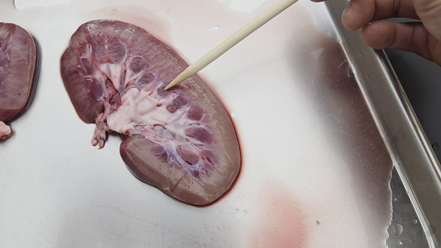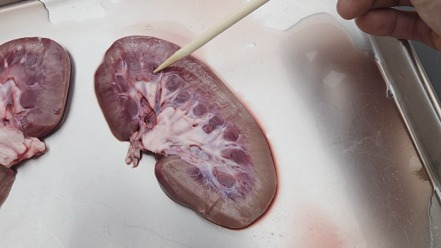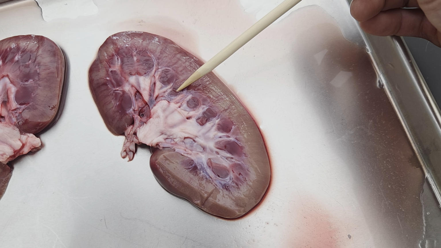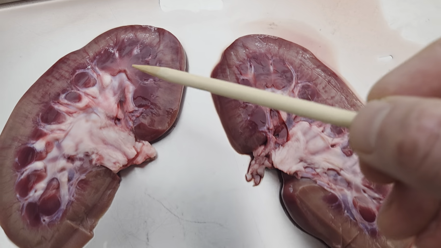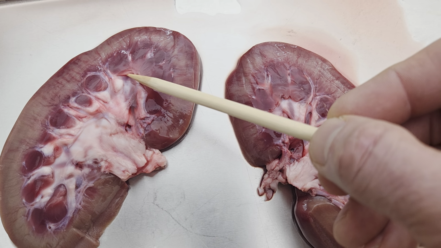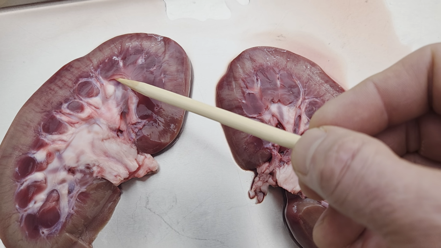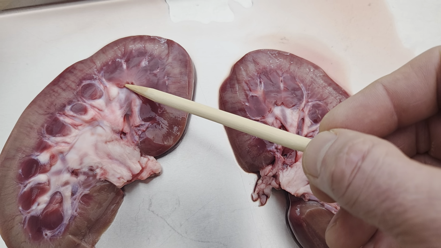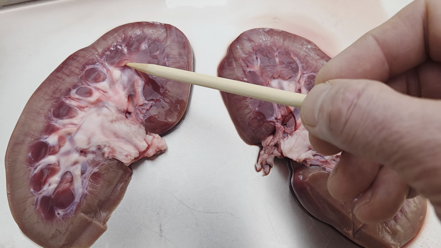How about name this dark reddish structure here or here or here? Each one of those is a pyramid or renal pyramid. How about this structure here that I'm trying to get, I can kind of pick it up a little bit. The tip of the pyramid. That is renal papilla.